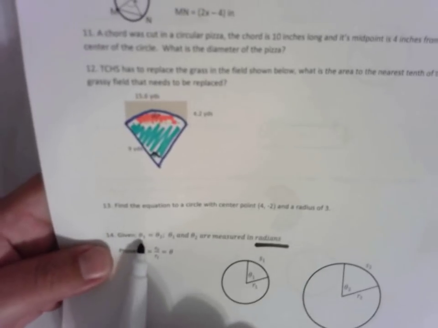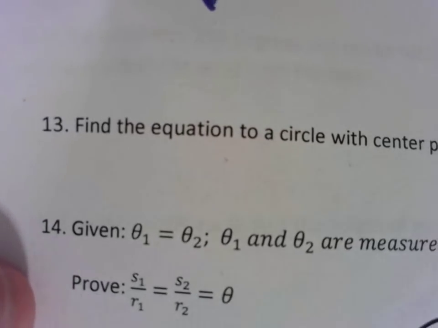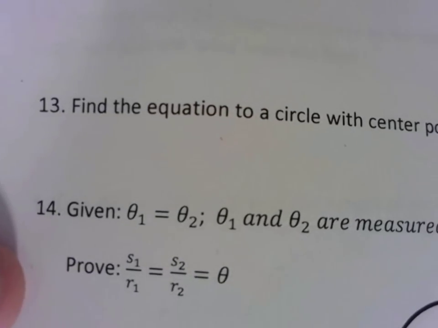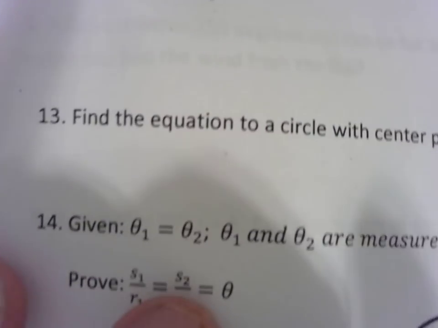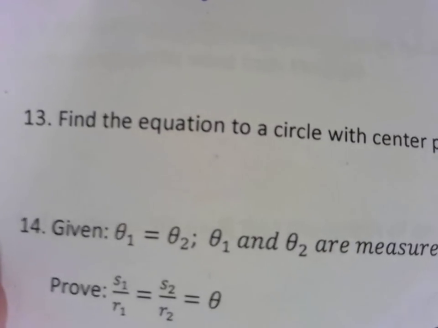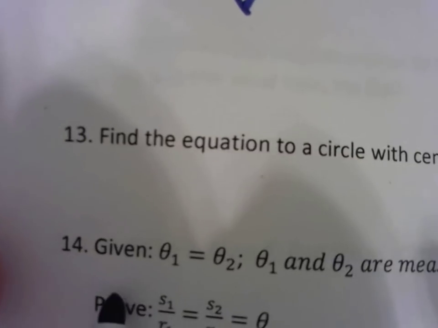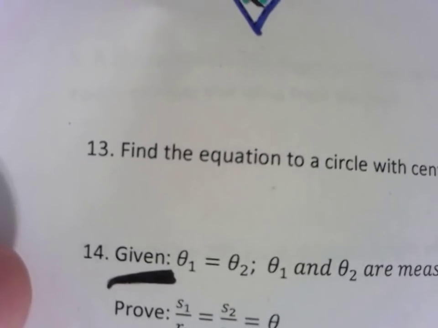Well, right here, they told me my two thetas were equal. Can you see that? There you go, that's me being funny again. Everybody stop complaining to their teacher. I'm funny on these videos. Theta 1 is equal to theta 2. Right there. Given. How do you know? Because I can read.